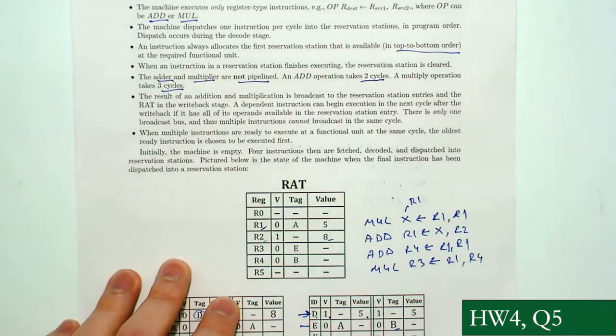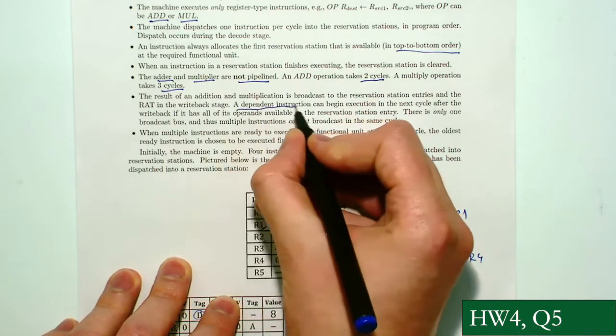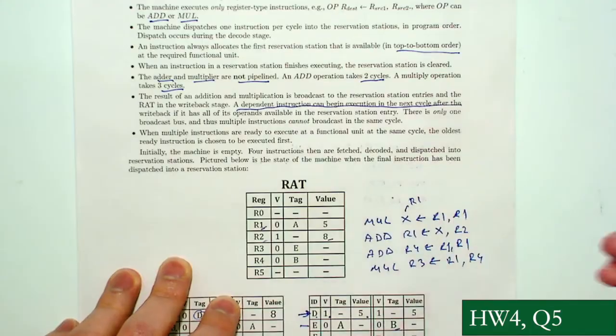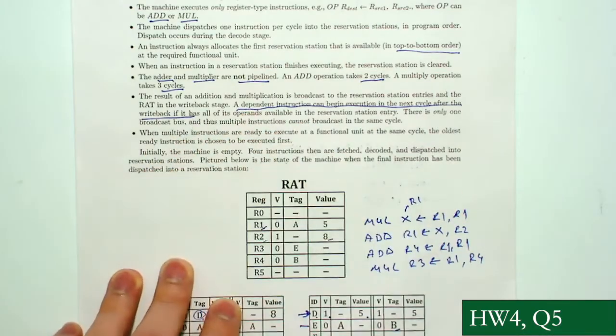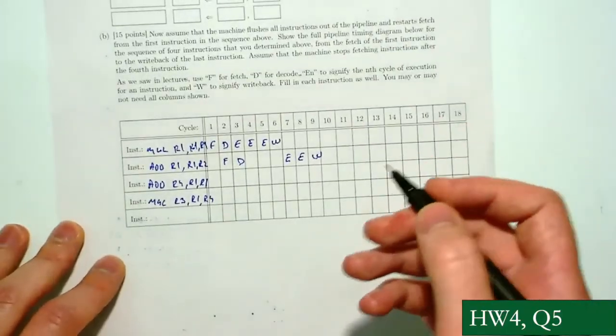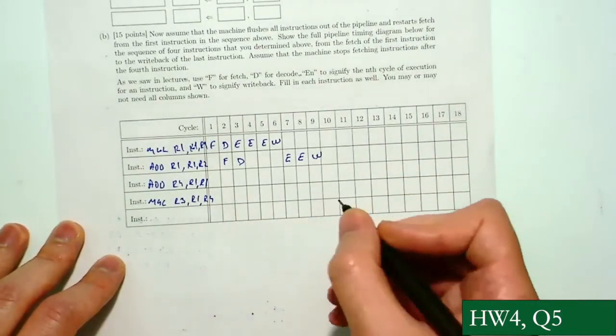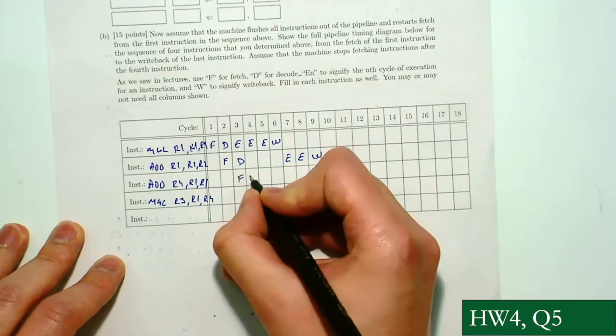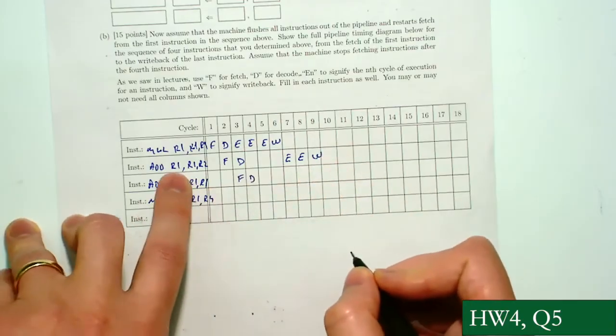And that information is, let me find it. Yeah, a dependent instruction can begin execution in the next cycle after the write back, if it has all of its operands available. So it's simple, and then for the next add, it is the same, so we can fetch and decode it here, but we have to wait for R1.